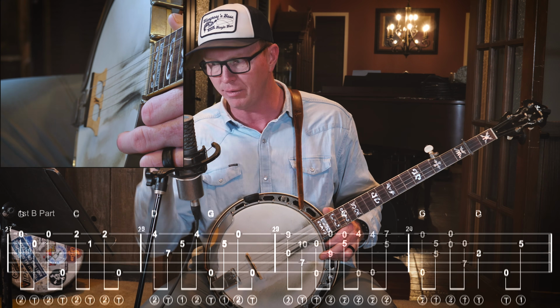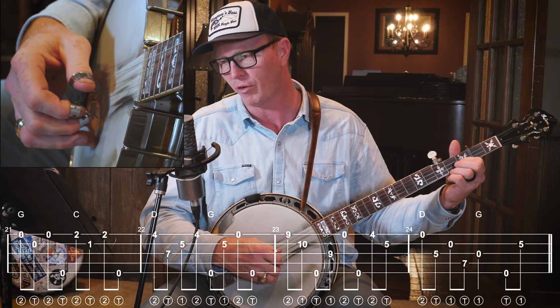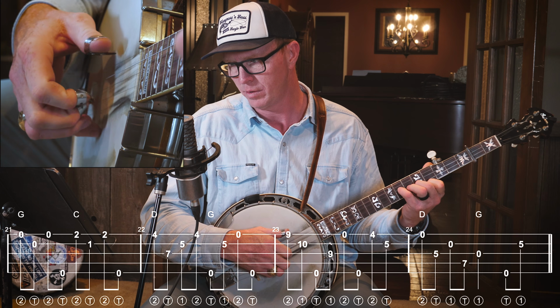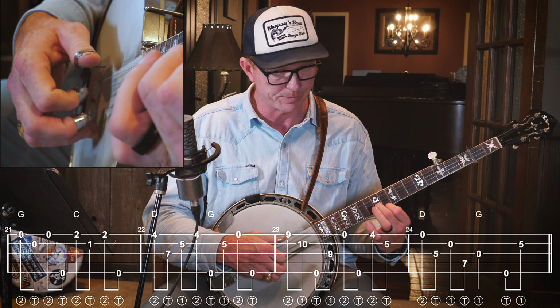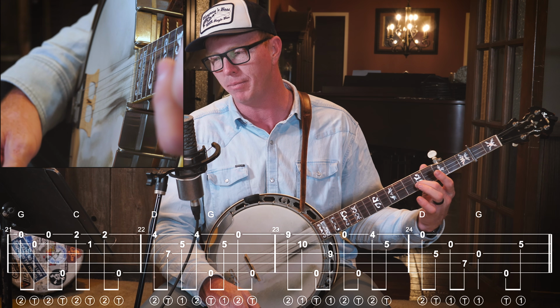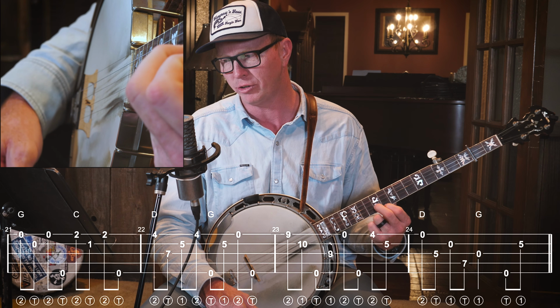When we go to the next line, there's more repeating, isn't there? The first two measures. Here's a little trick. We're going up to 9 and 10. I'm going to leave my middle finger down on that 5th fret at the end of measure 22, and carry it up to this position.